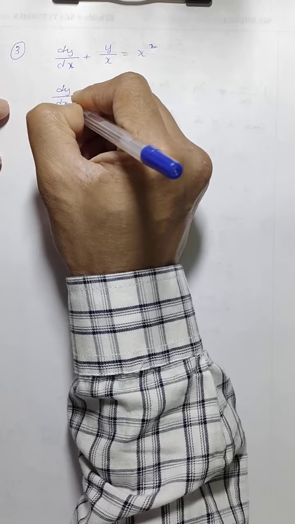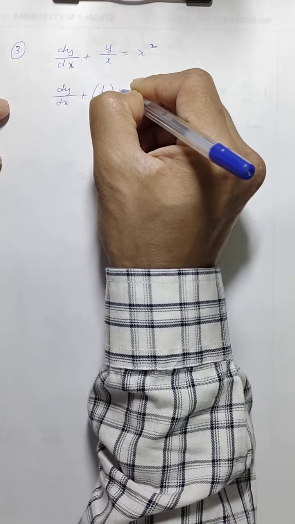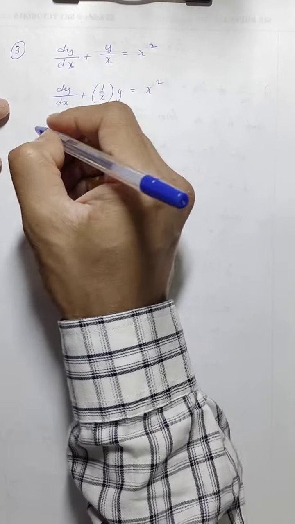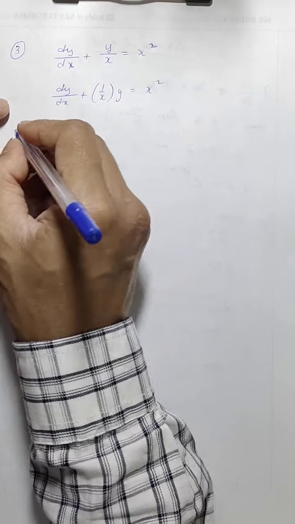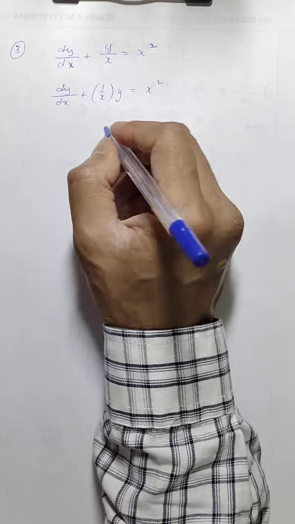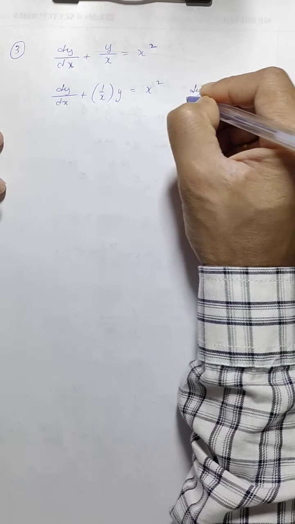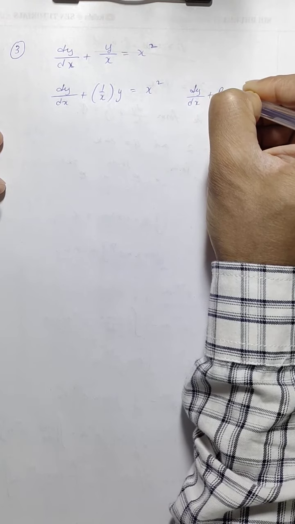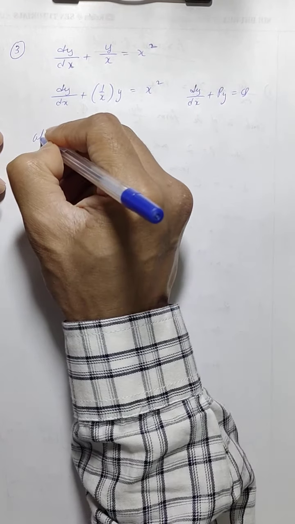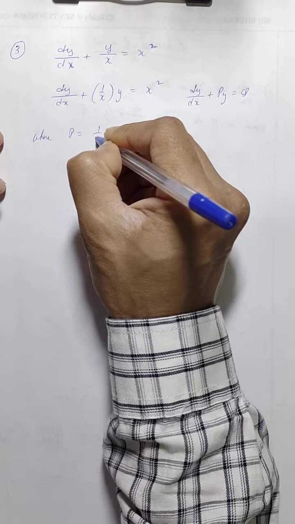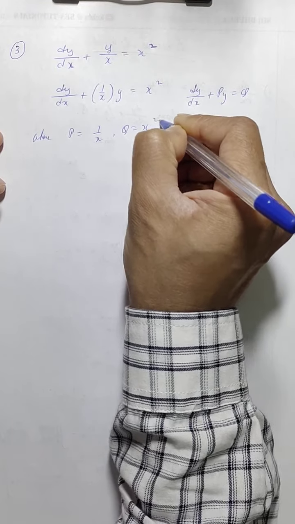So dy by dx plus 1 by x into y equal to x square. In the exams do write this out, but for now just to save time, which is of the form dy by dx plus py equal to q. So where I'm writing directly p equal to 1 by x, q is equal to x square.